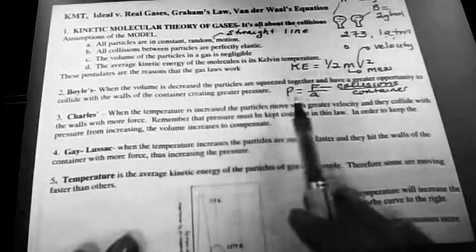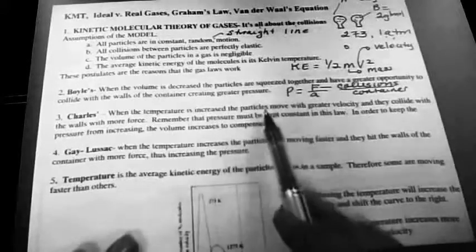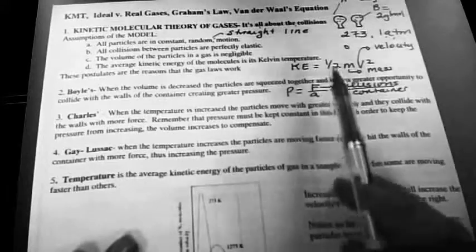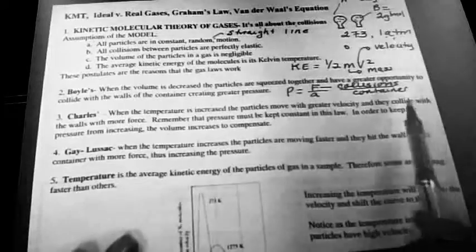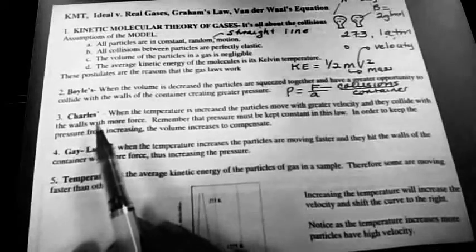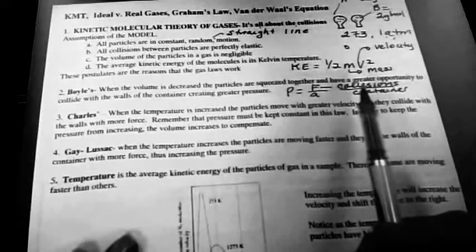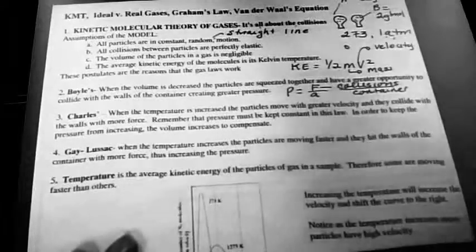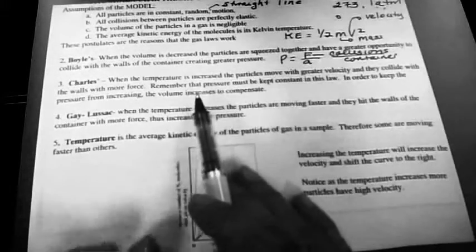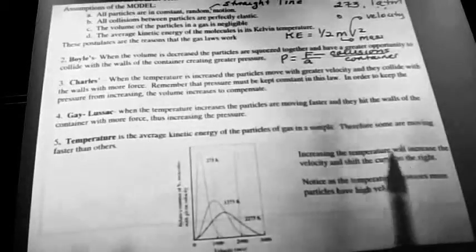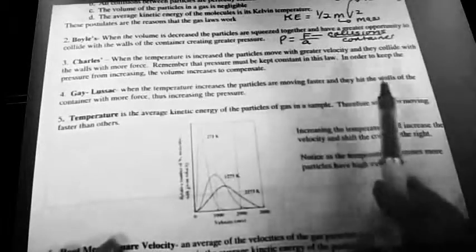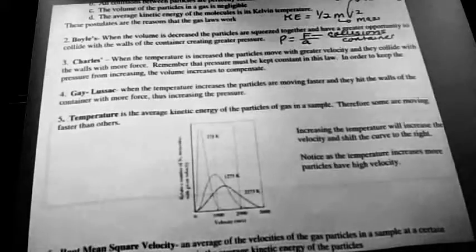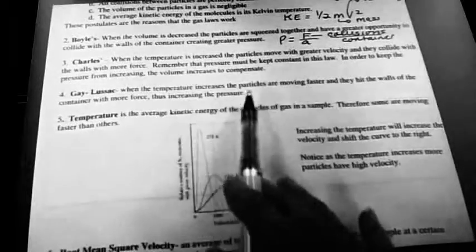Charles' law: when the temperature is increased, the particles move with a greater velocity because the KE is increased, so they collide with the walls more frequently and with more force. Remember, this works because you're keeping pressure constant. Gay-Lussac's law: when the temperature increases, the particles are moving faster. They hit the container more often with more force, therefore they increase the pressure.